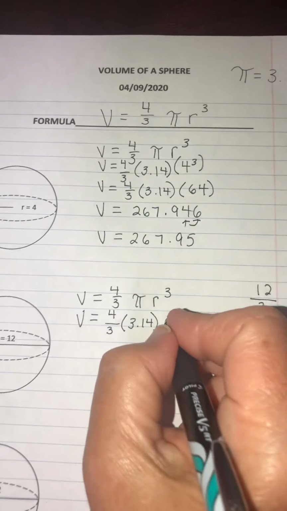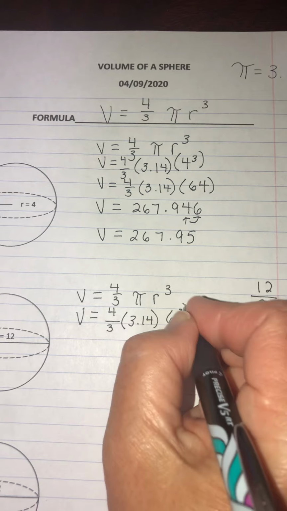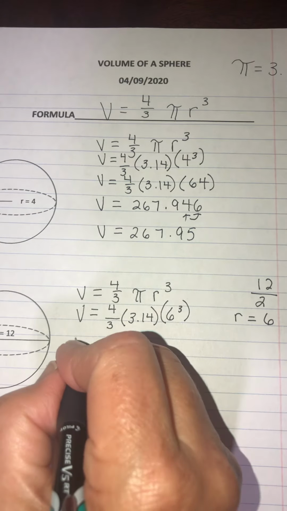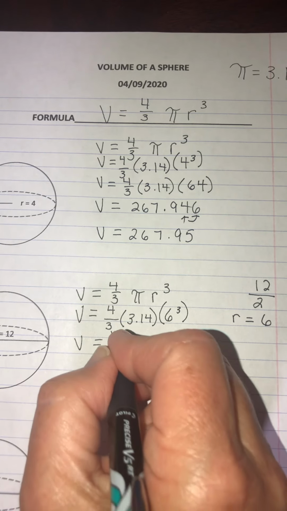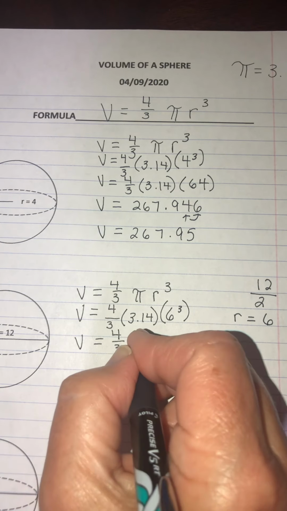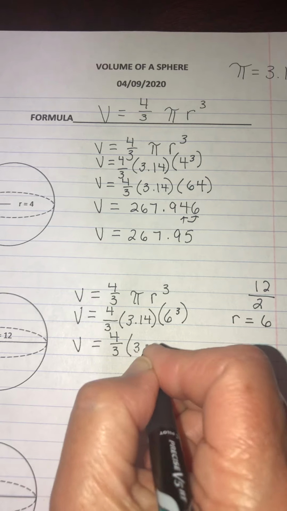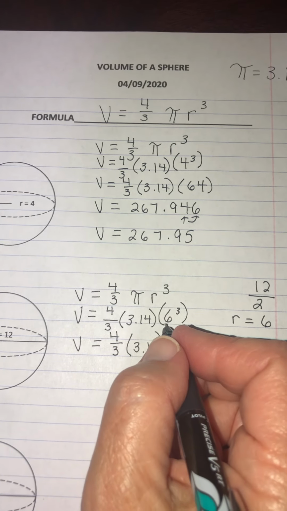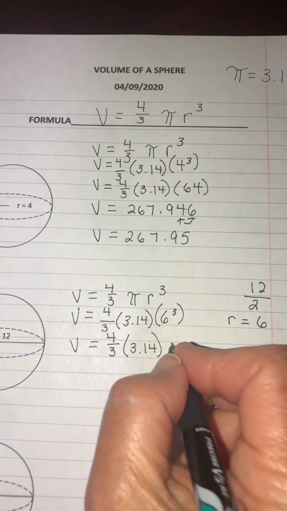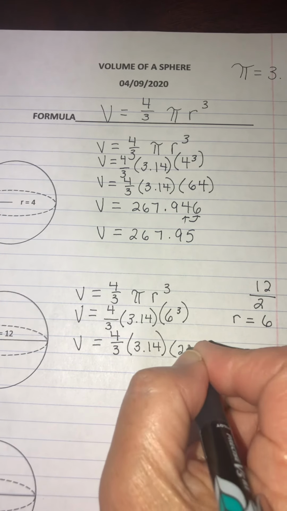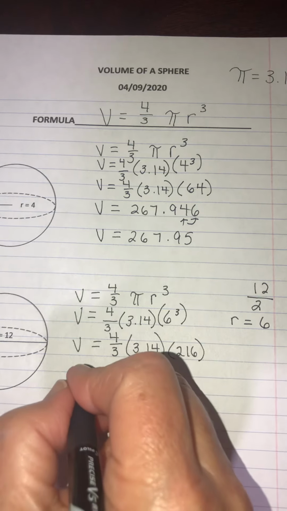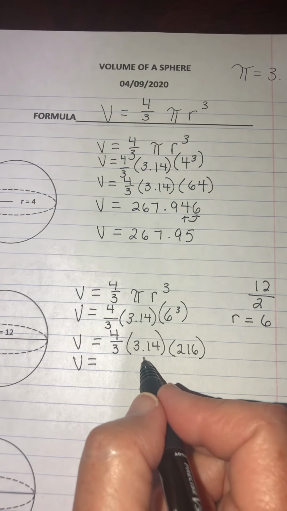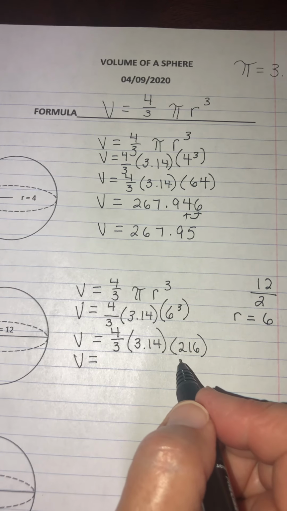And we said here the radius was 6, and we have to cube it. So you have V equals 4/3 times 3.14, and then 6 cubed would be 6 times 6 times 6, which is 216. And then you multiply all the way across, 4/3 times 3.14 times 216.